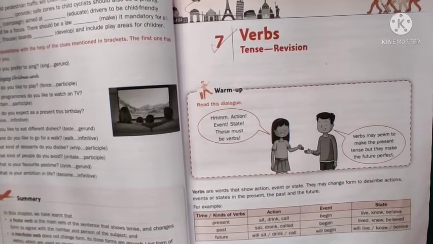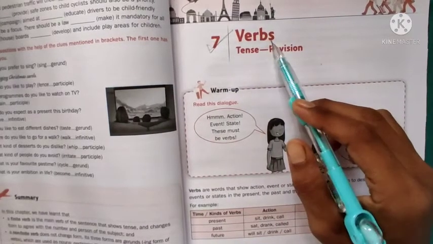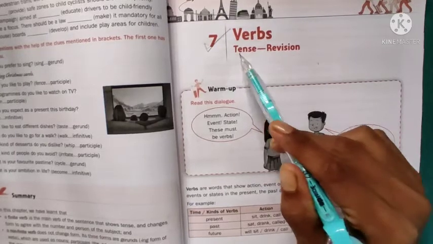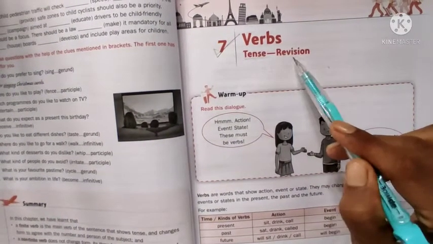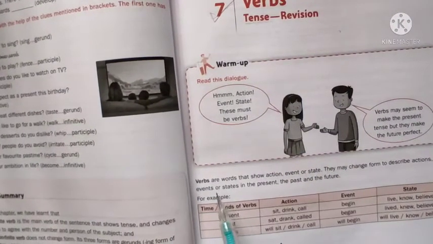Today I am going to teach you lesson 7, that is verbs. How a verb works in the tenses. We will learn about the tenses and its types. We will revise it. Okay. So let's see first of all what is a verb.